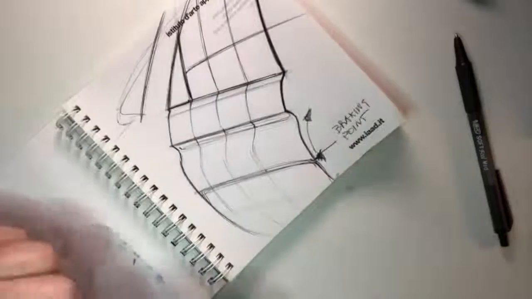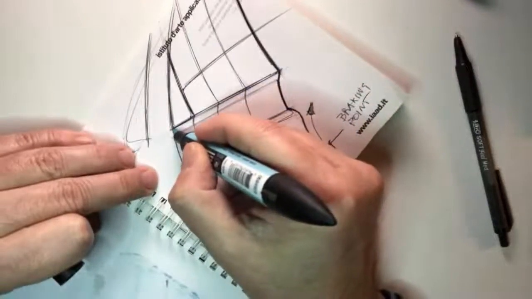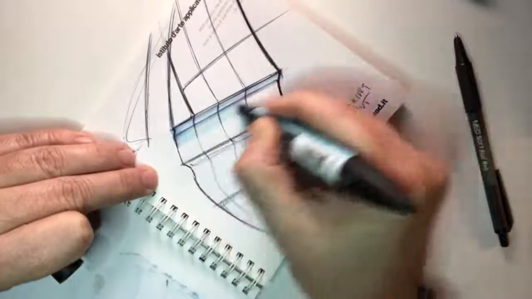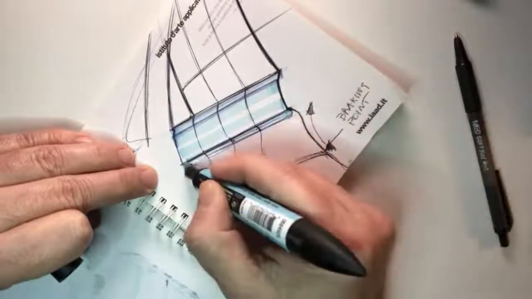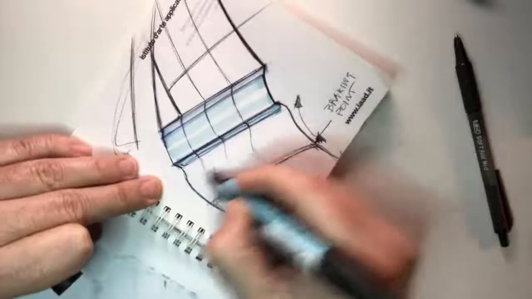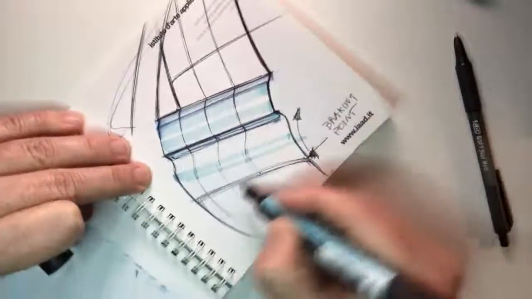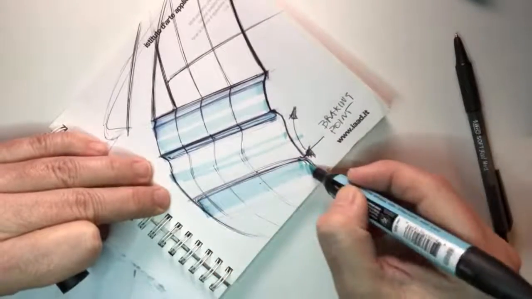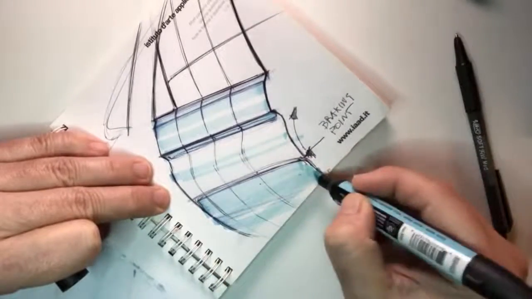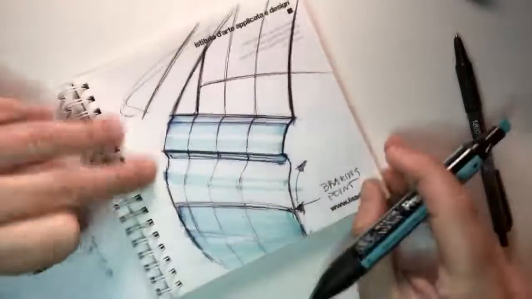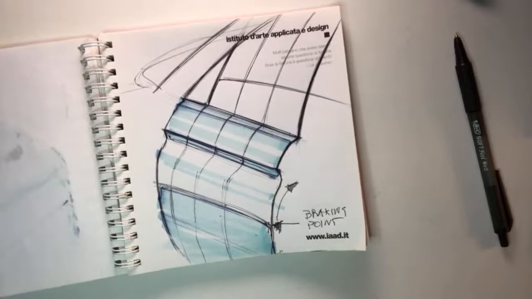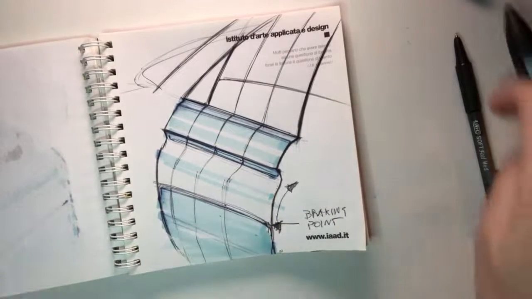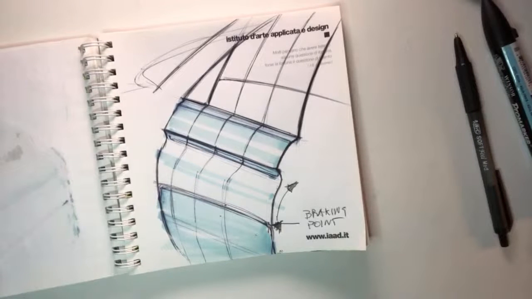I show you. Okay, now I let it dry, okay? I let it dry. Because if I don't do it, it's gonna be a mess. After, we'll talk also about the reflection on the glass.